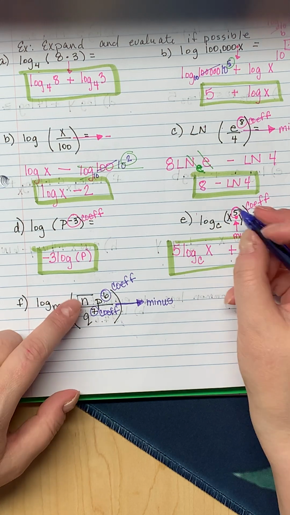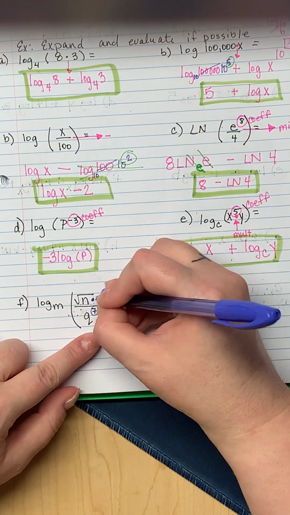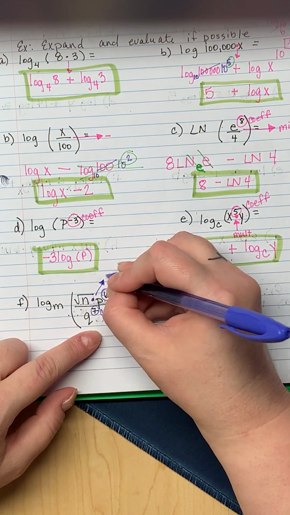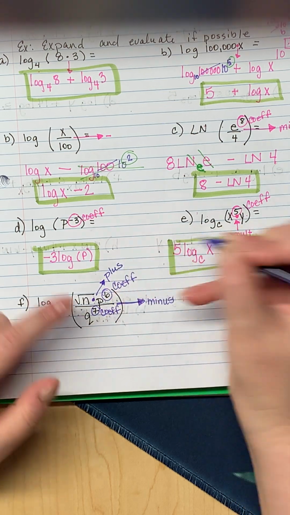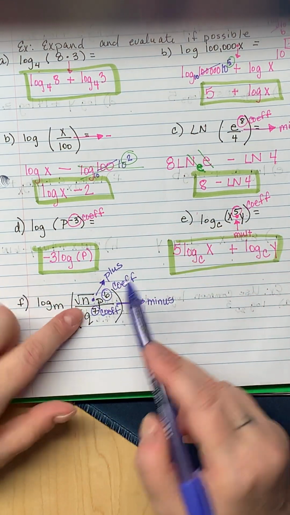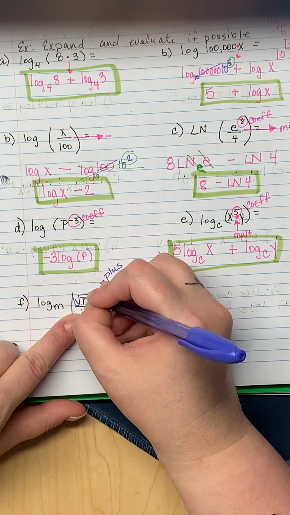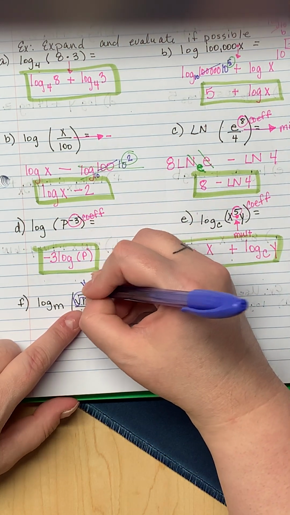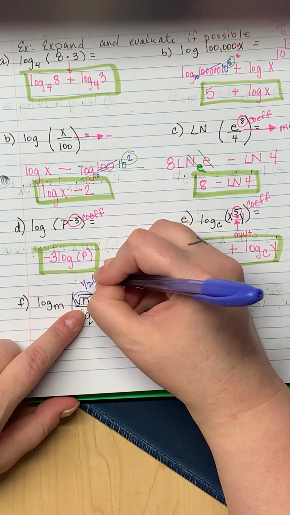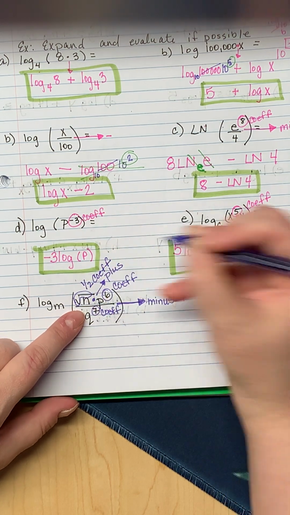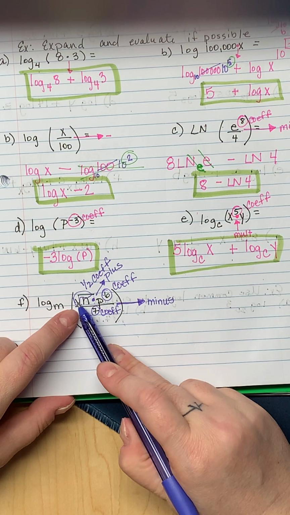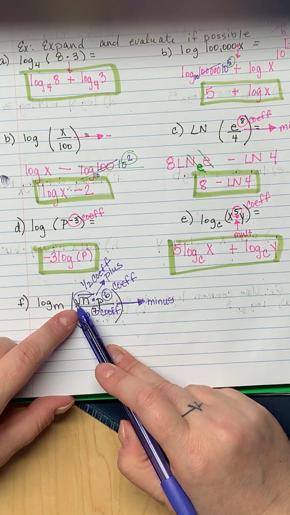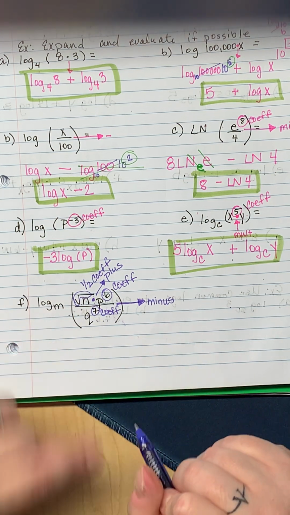Then there's a multiply in between the N and the P, and that multiply is going to become a plus. And then lastly, this square root N has an exponent of 1/2, and that is going to become the coefficient. So if we had a 3 in that crook, it would be 1/3. If we had a 4 in that crook, it would be 1/4.